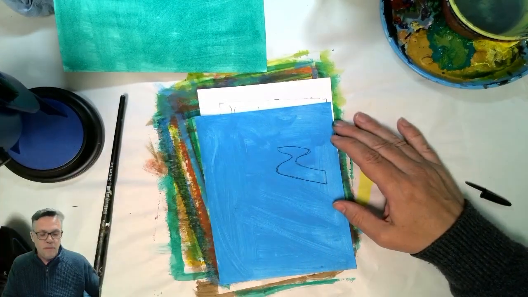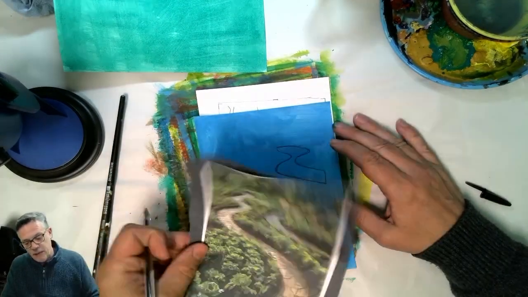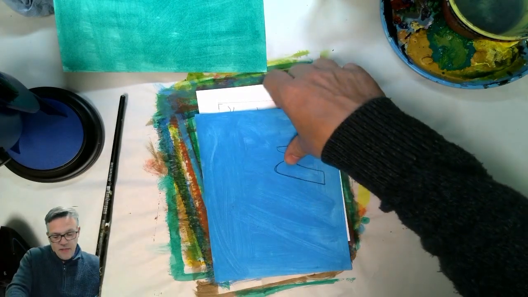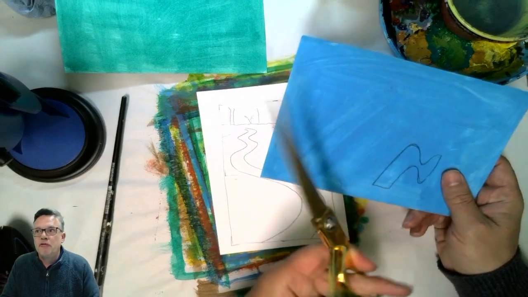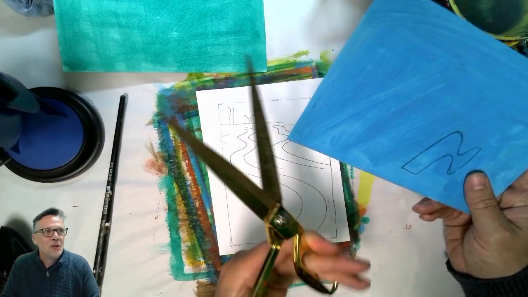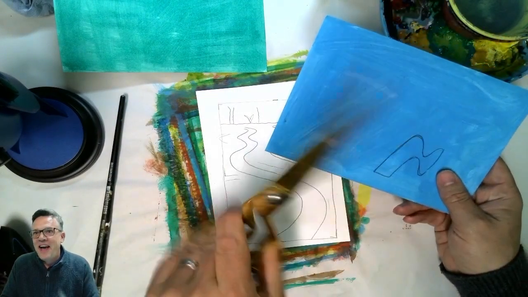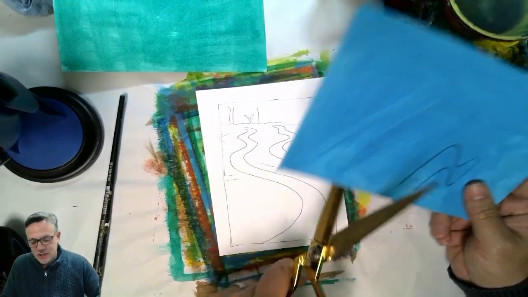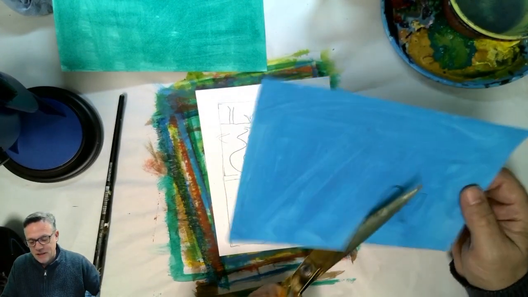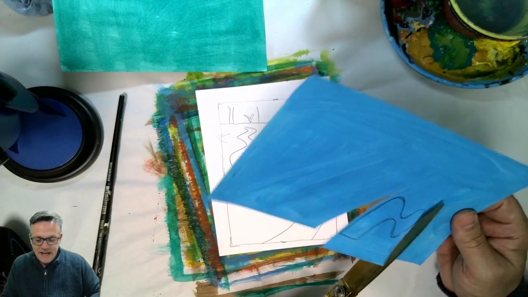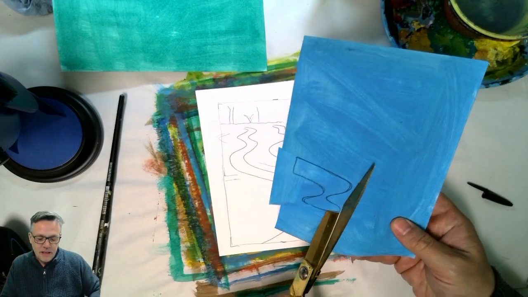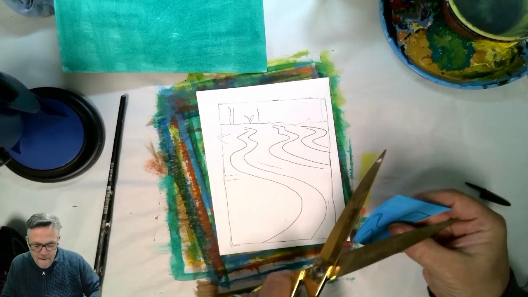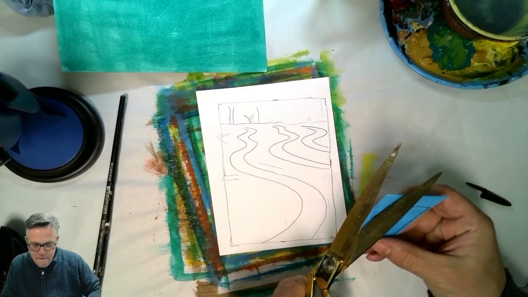So there's my shape. I've just used the carbon paper, the dark side down, to transfer that. And then you can get your scissors. Now I've got a really big pair of scissors here. I would normally use a scalpel blade and a board, but I'm using scissors because I realise most people won't necessarily have a scalpel blade. So I'm just going to chop that bit out of there, and I'm going to go around the outside.